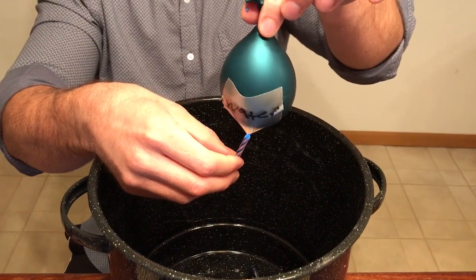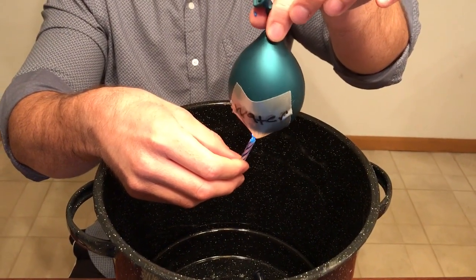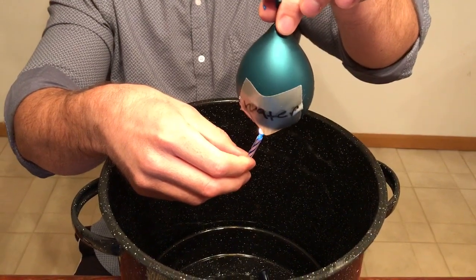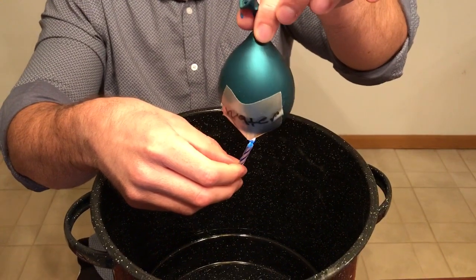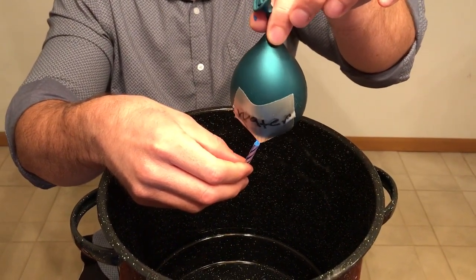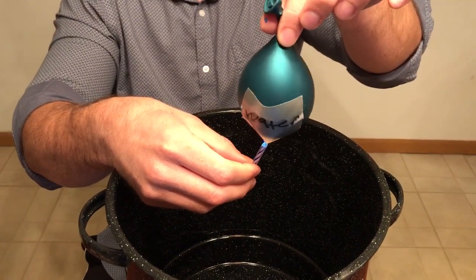When you put the pot on the stove, it takes forever for that water to boil, right? Well, that's because water has such a high specific heat capacity that it takes a long time for the heat to change the temperature of that given amount of water.